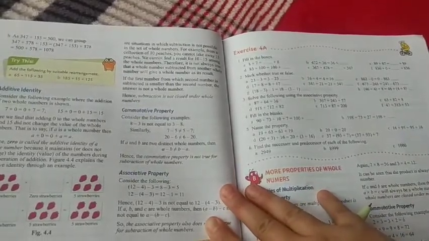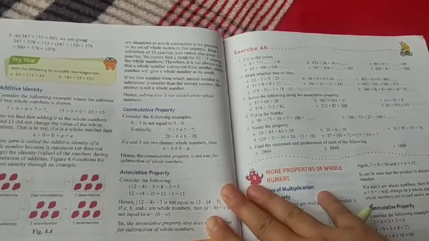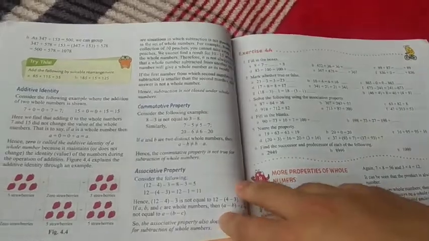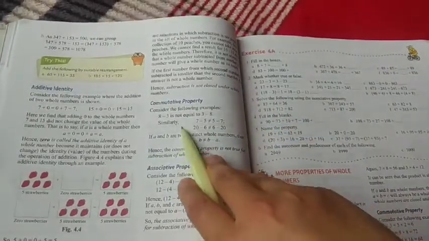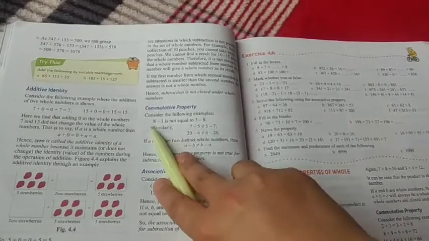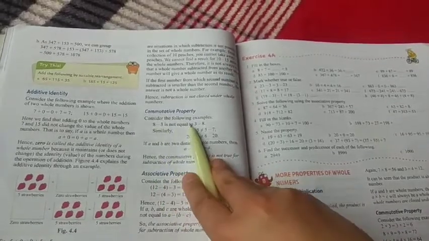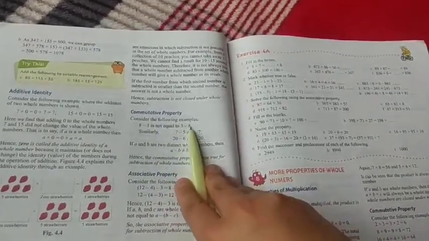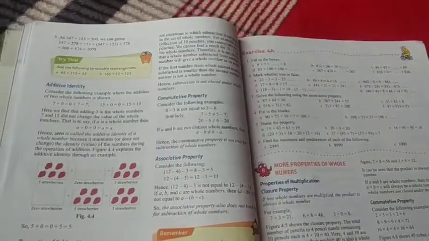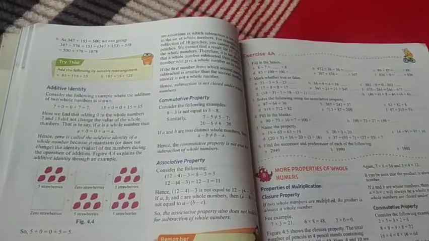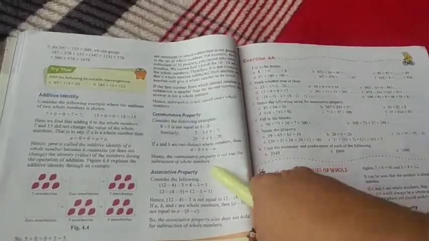Now the second one is the commutative property. It is also not holding true for whole numbers, because see, 8 minus 3 will be 5, but 3 minus 8 won't be 5, that will be minus 5, and there is a huge difference between 5 and minus 5, so it's not holding true.